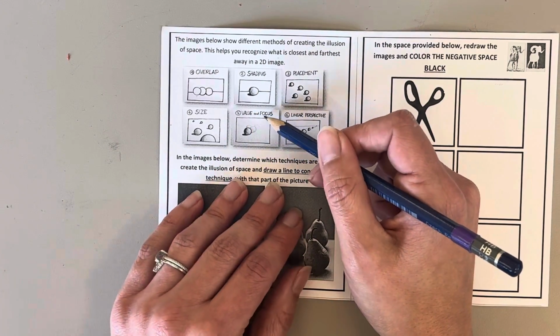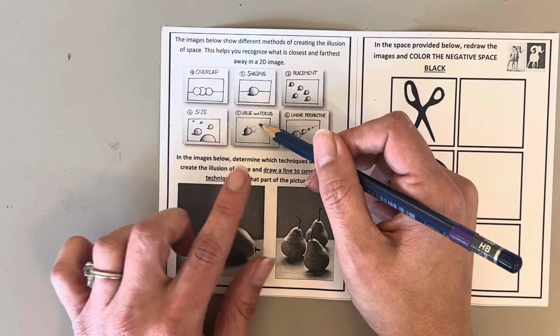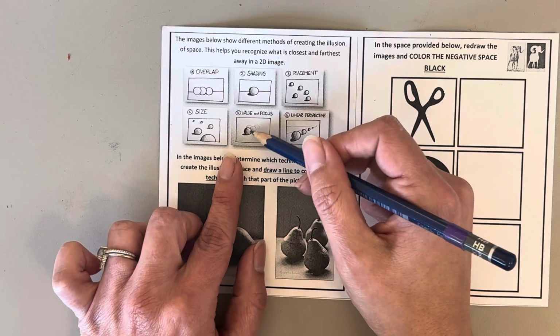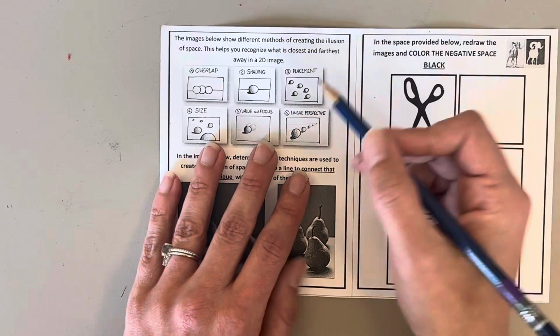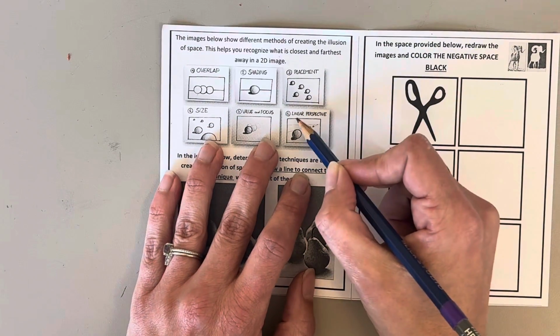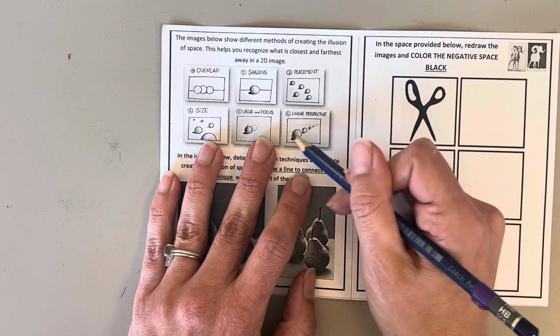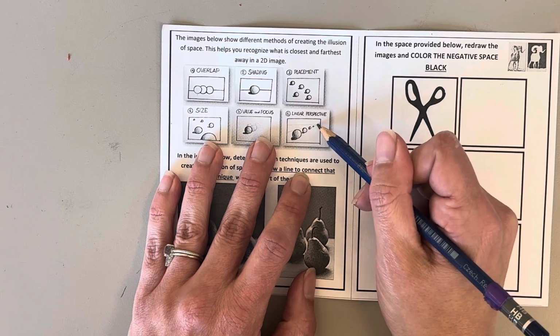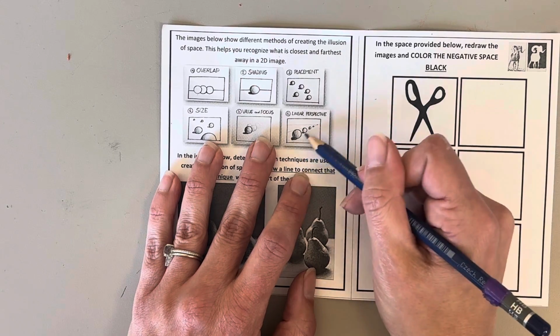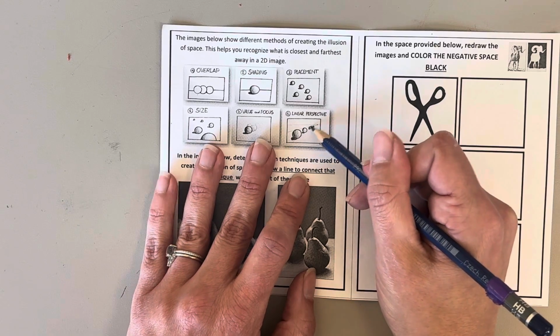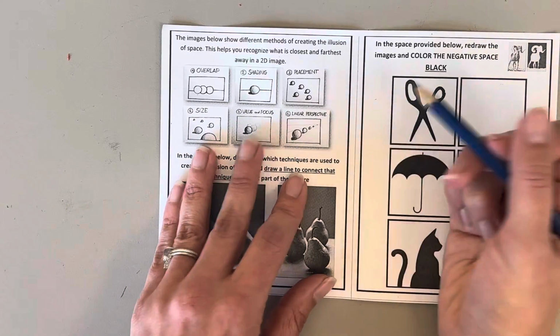And if it's out of focus, like blurry, and if it's lighter in values, then that shows it's farther away. Next, we have 6, and that is linear perspective. So that means that it is following along these lines, all leading to one vanishing point farther away. So it gets smaller and smaller and smaller as it works its way out.